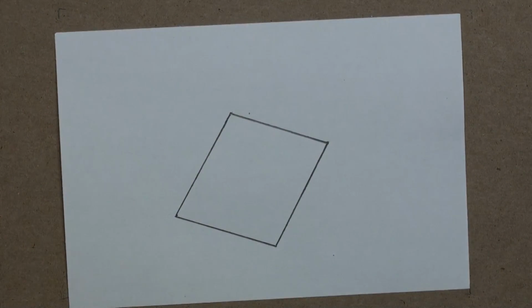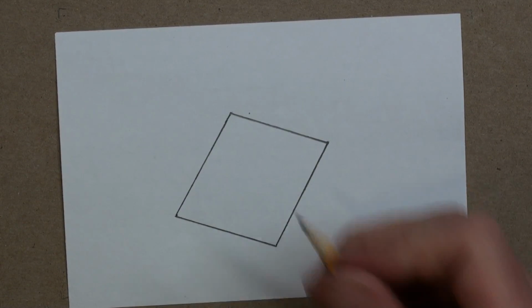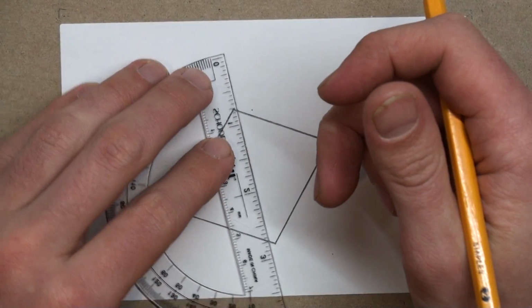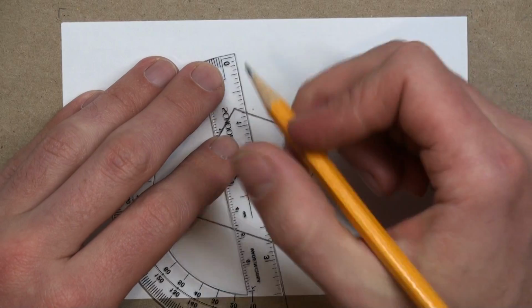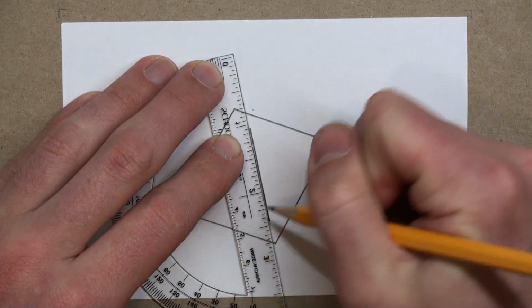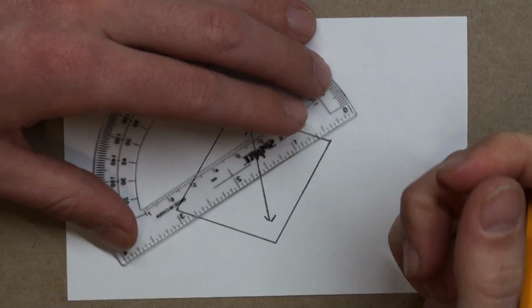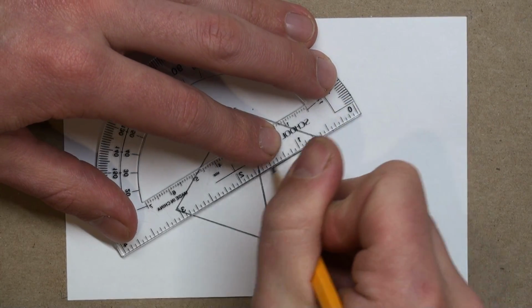Okay, so that's a plane. And what we have is two lines inside this plane. So these lines are lying flat in the plane.